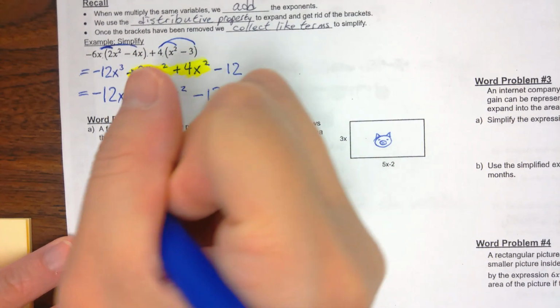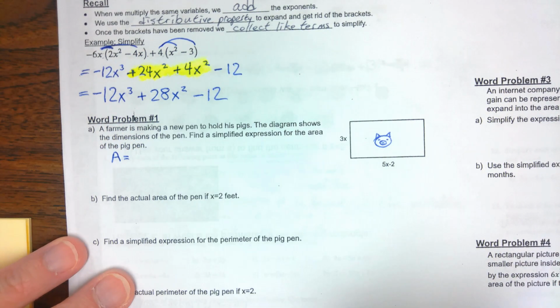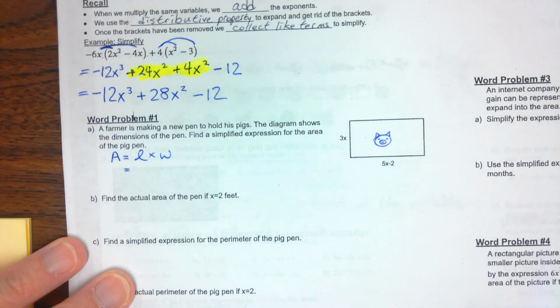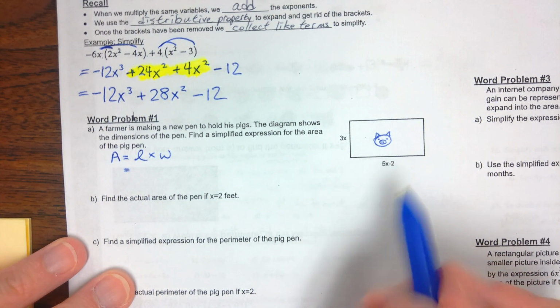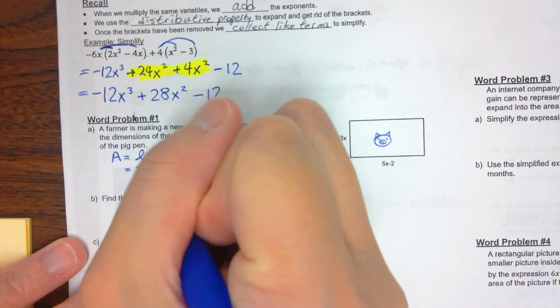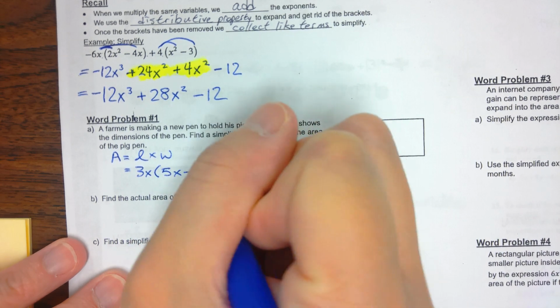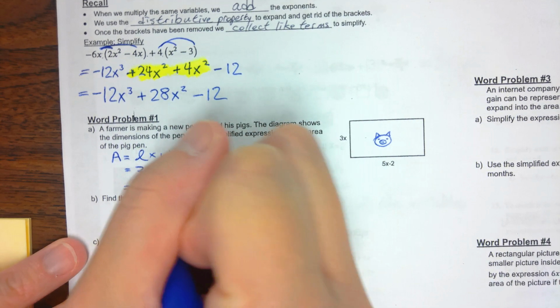So how do I find area of a rectangle? What's the formula? Grace? Length times width. Thank you. Can you finish off this example for me? So length times width is 3x times bracket 5x minus 2. Perfect. That equals 15x squared minus 6x.